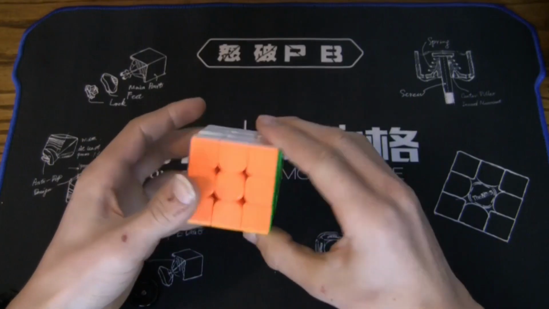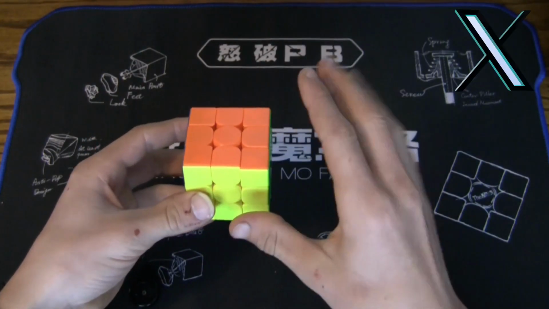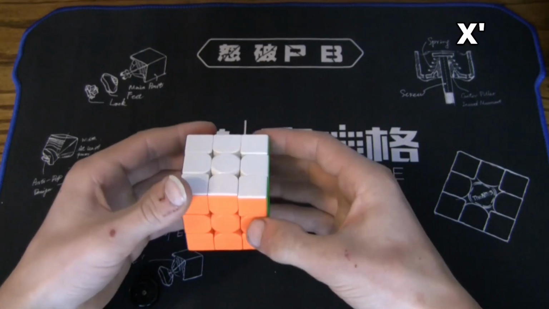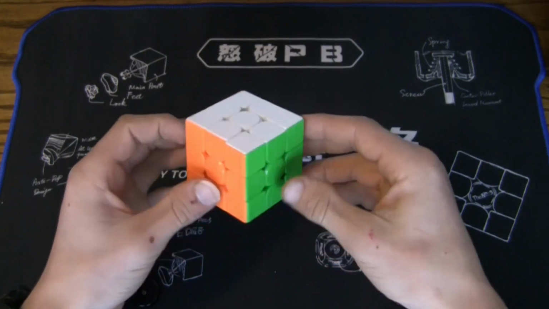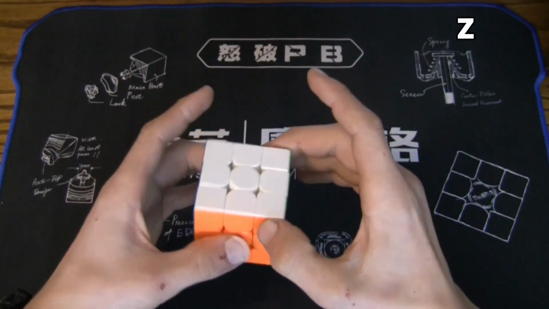There's also turning the whole cube like this. This is X for turning it once on the X-axis, or X prime, and this is Y and Y prime, and this is Z for turning it on the Z-axis.